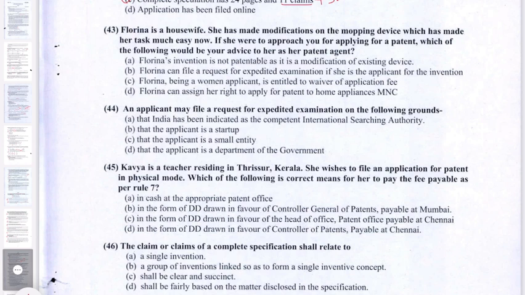Florina can file a request for expedited examination if she is the applicant for the invention. This could be correct. Florina, being a woman applicant, is entitled to waiver of application fees. Incorrect. Florina can assign her right to apply for a patent to Home Appliances MNC. This is also correct. So correct options here are B and D.